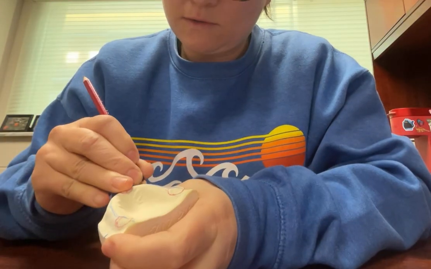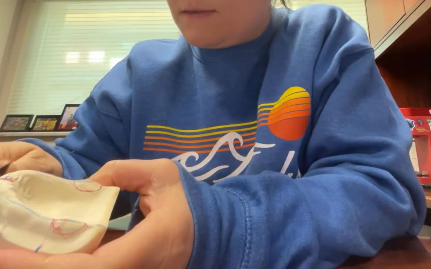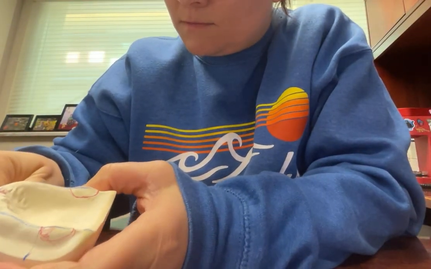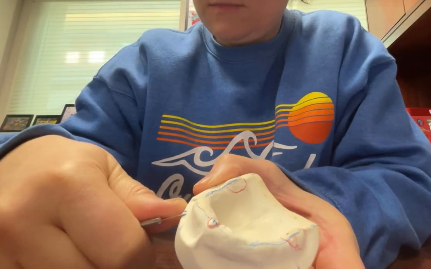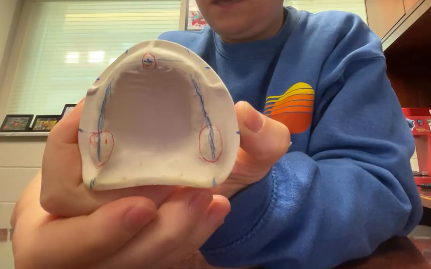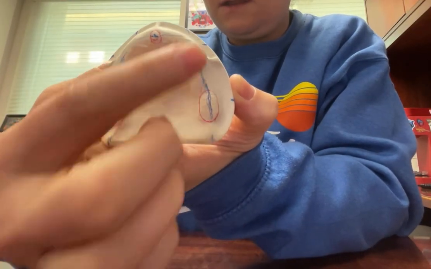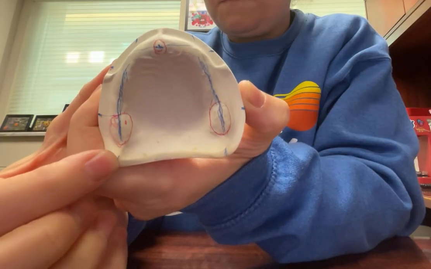This one I have marked wrong the first time. So I'm going to erase. I have my line mismarked, so I'm just abrading that. So now I have my lines where they should be for incisive papilla on either side, the crest of the ridge, and the tuberosities.